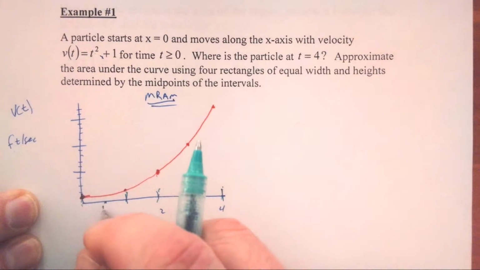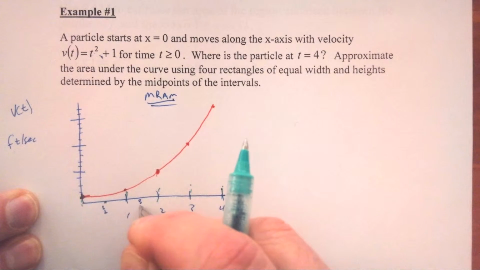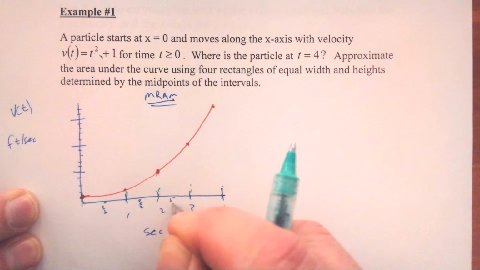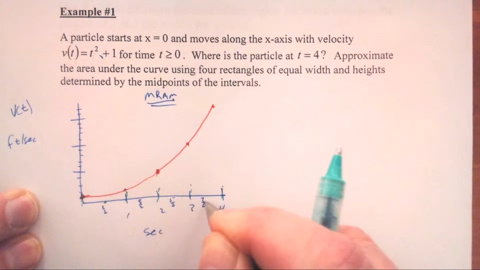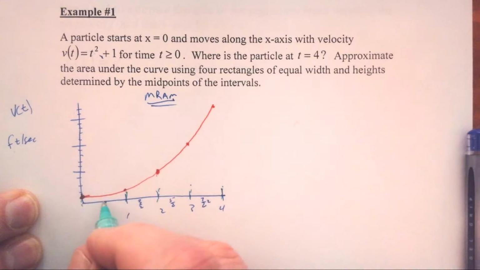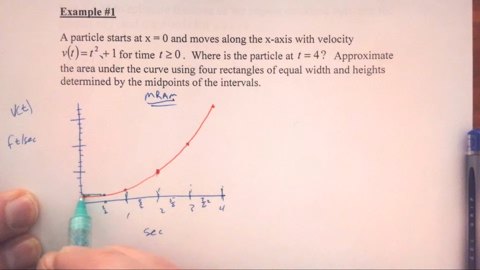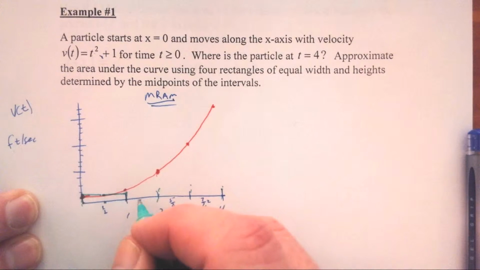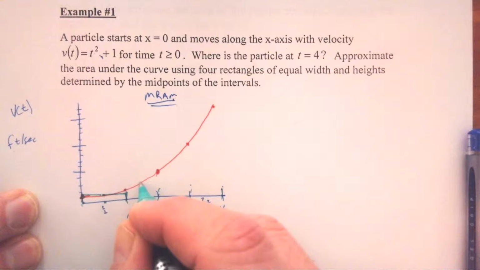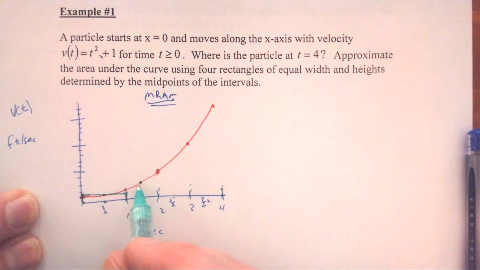I'm going to put that in here. We'll come back to that. 3 halves, 5 halves, 7 halves. We're going to go to 1/2. We're going to go up to the midpoint. We're going to build left, and we're going to build right, and there's our rectangle. At 3/2, I'm going to go up to where the midpoint hits the curve.